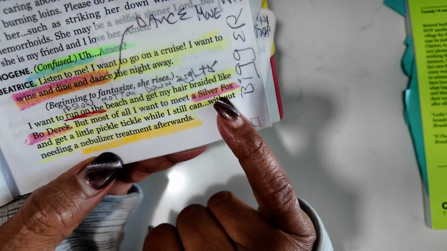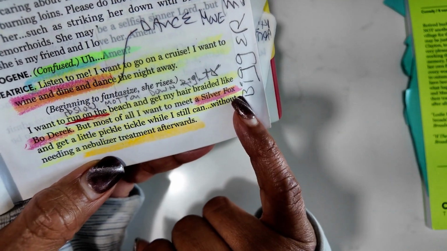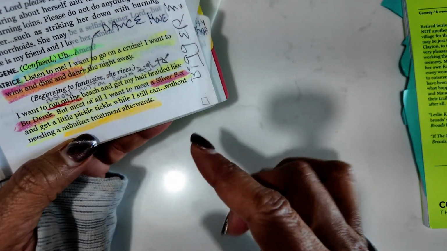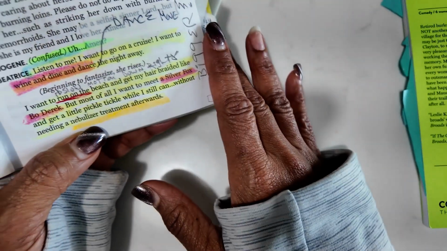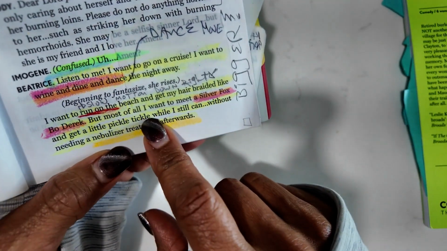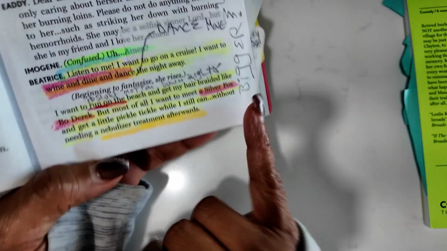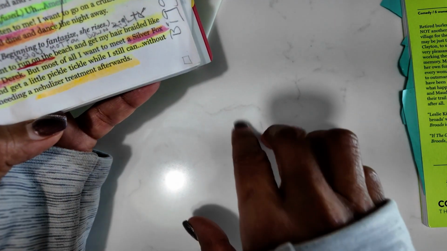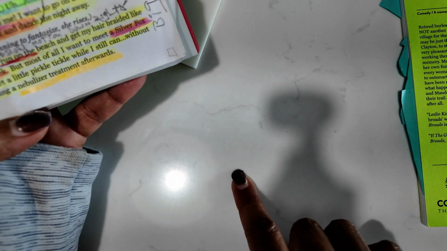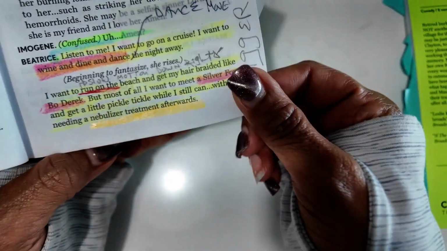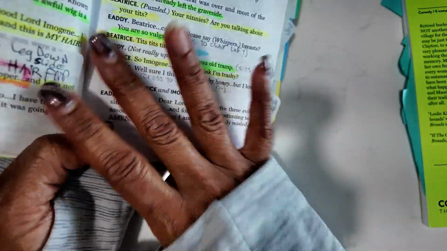And I did come up with something very cute for meeting a silver fox. I walk my fingers up the buttons of a man's shirt, being coy and cute. I'm sorry for the nail that fell off. My fingernail fell off.